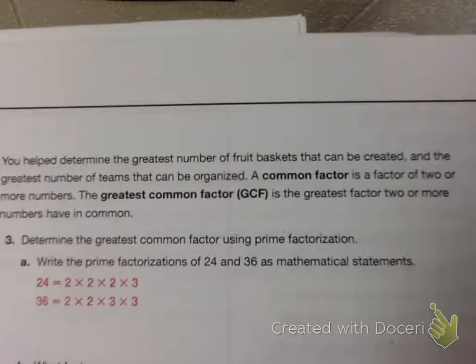Hey class, this next review video is on the greatest common factor. Remember, a common factor is a factor of two or more numbers, a factor that they have that's the same. So the greatest common factor is the greatest factor two or more numbers have in common, or that are the same. So we're going to take a look at three different ways to find greatest common factors.